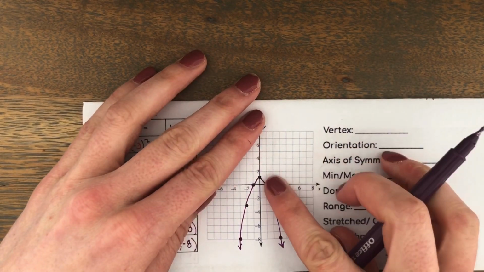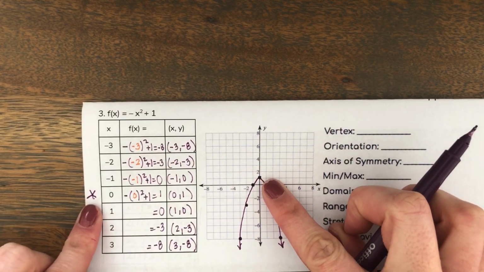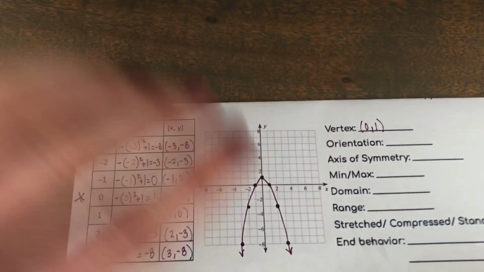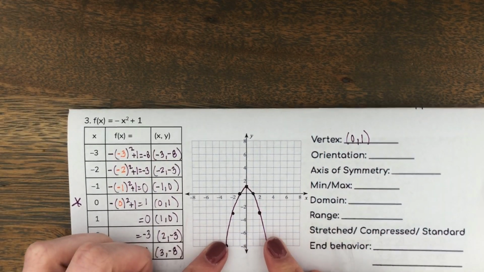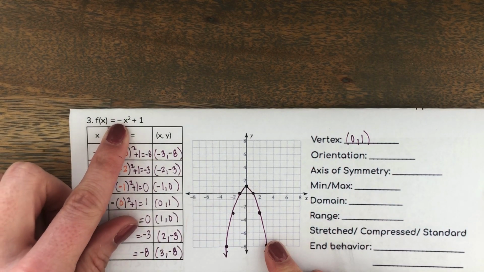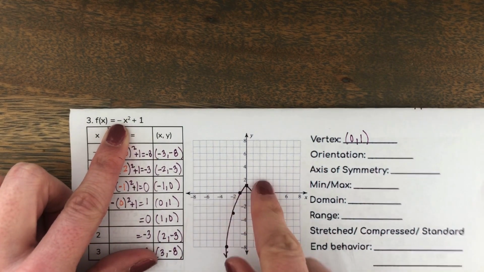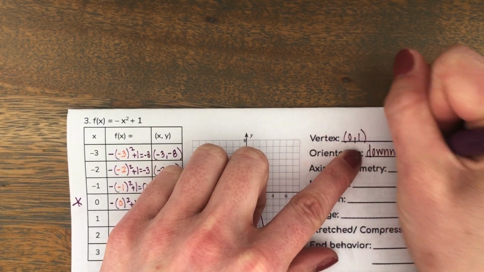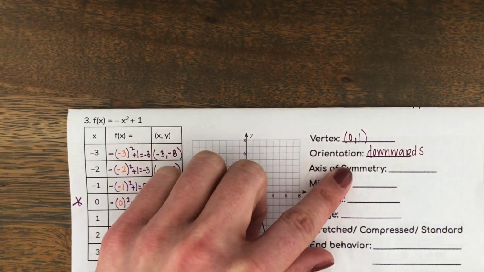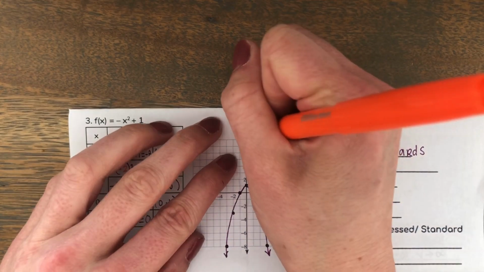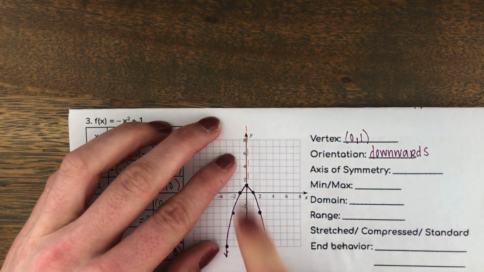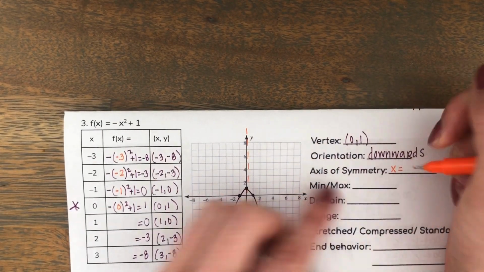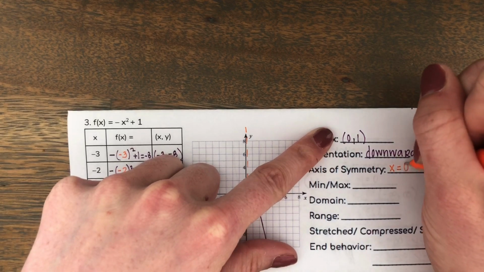So your vertex, again, is that very middle point. It's the very middle one of your table. So your vertex is 0, 1. And orientation, you could tell by looking at it, that's downwards. But also because of that negative in the very front, that is what made this a downwards parabola. And then axis of symmetry, it's just that very middle line. You don't have to draw that either. I just do it so you can see. It's always going to be the x value of your vertex. So it's like that vertical line. So x equals 0.